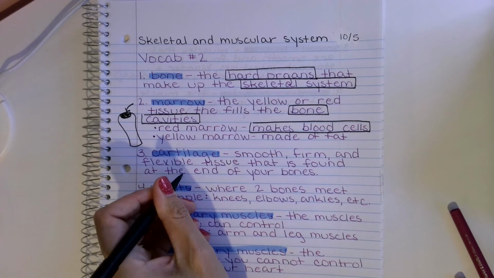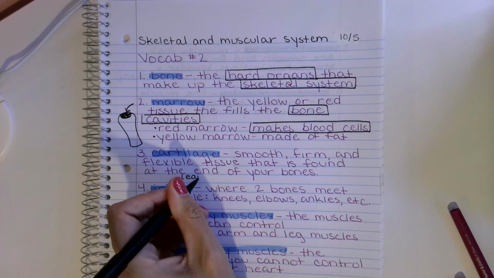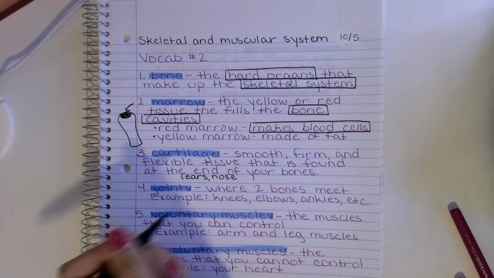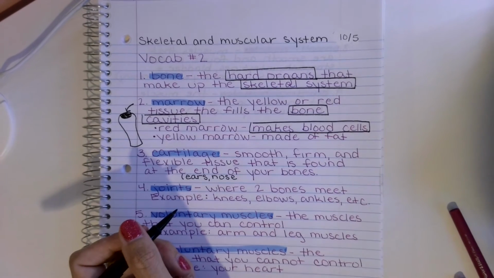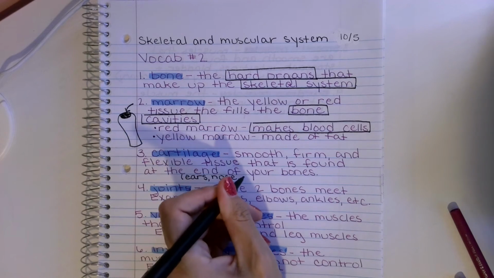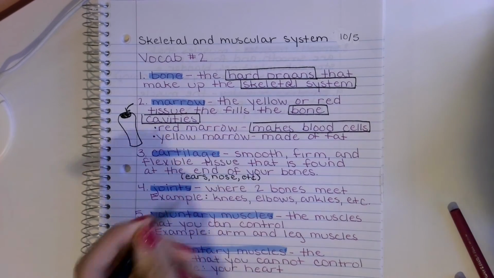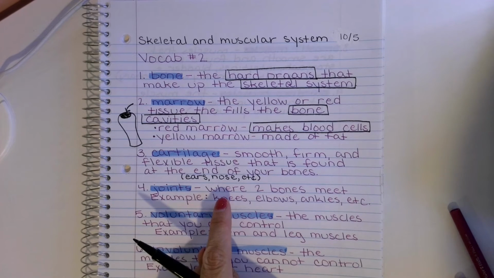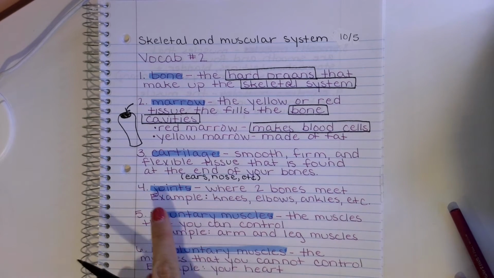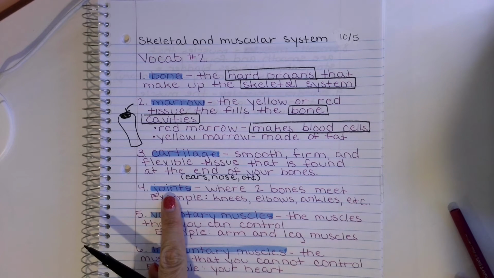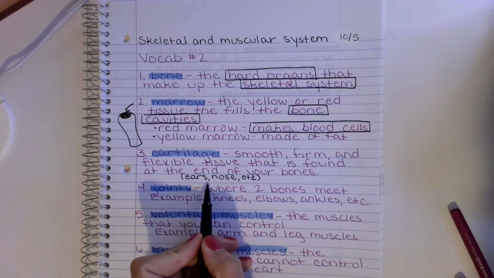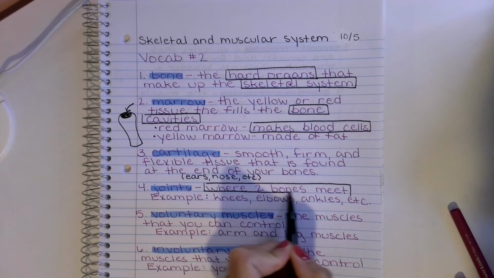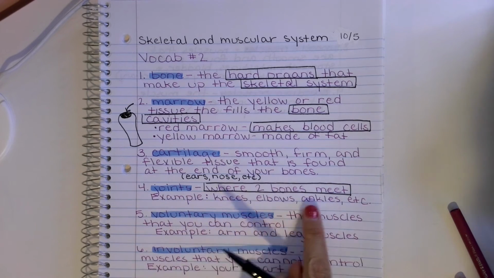You can find this in your ears, nose, etc., meaning other spots. But your ears and your nose, if you bend the top of your ear, that's cartilage, or the tip of your nose. The next one is joints, where two bones meet. So where two bones meet, like your knees, elbows, ankles.